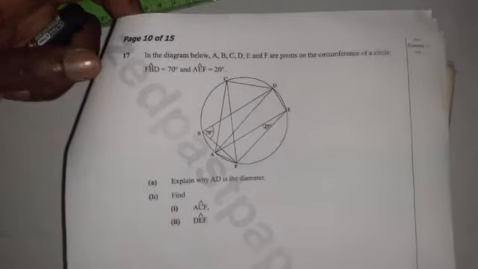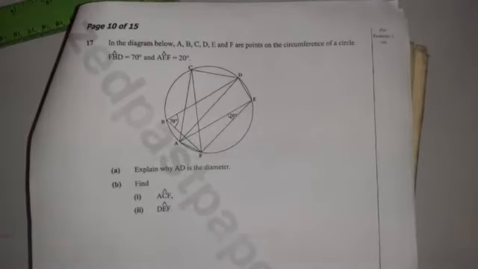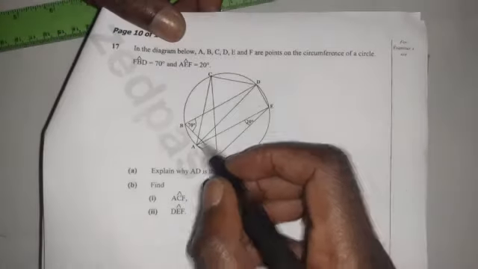which is question 17. So question 17 reads, in the diagram below, A, B, C, D, E, and F are points on the circumference of a circle. F, B, D is equal to 70, and A, E, F is equal to 20. Explain why AD is a diameter. Where's AD? Explain why AD is a diameter.